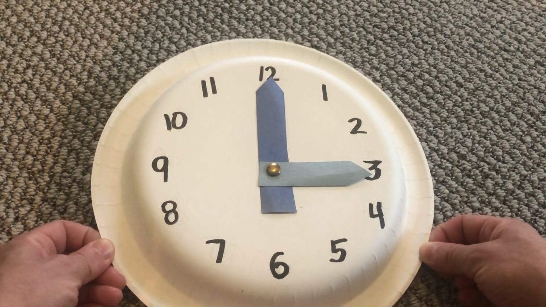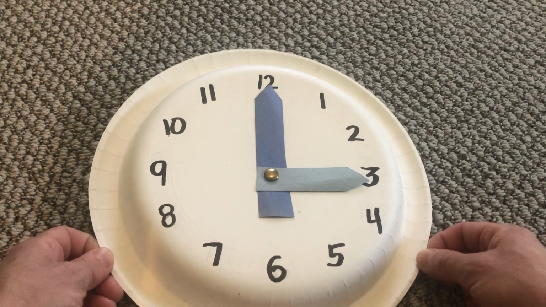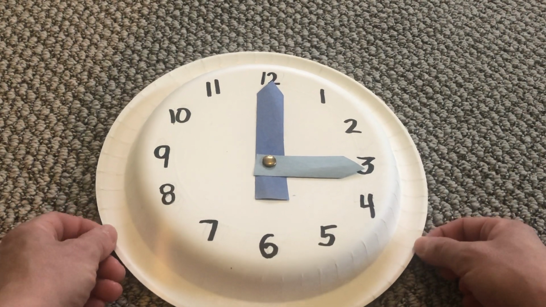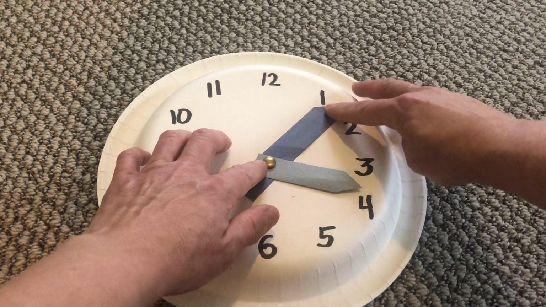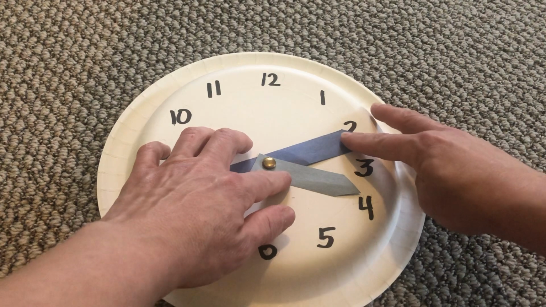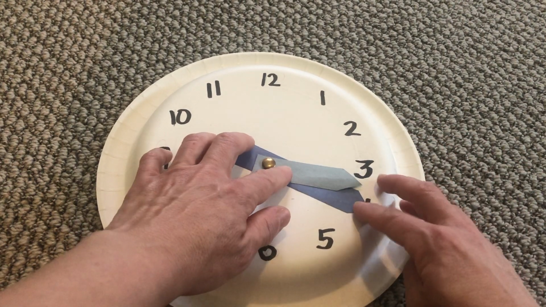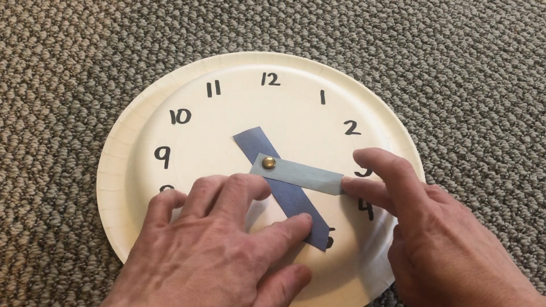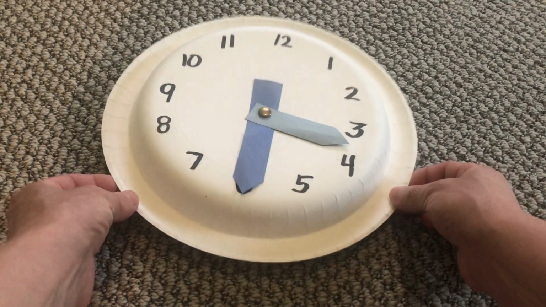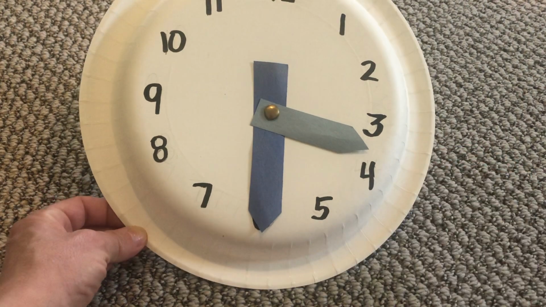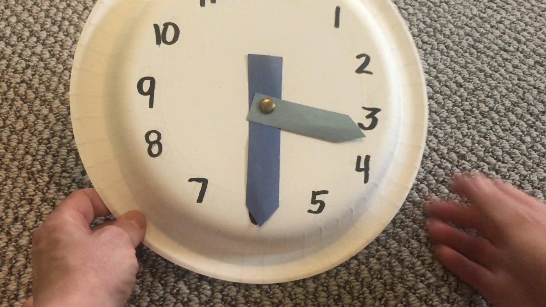Well, now another half hour is going to go by, and we're going to write the time. You're eating your snack now, and it's taking you 5, 10, 15, 20, 25, 30 minutes. You just finished your snack. Maybe you had cookies and milk. And the time now says 3:30.